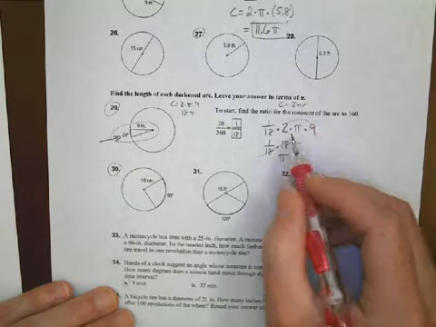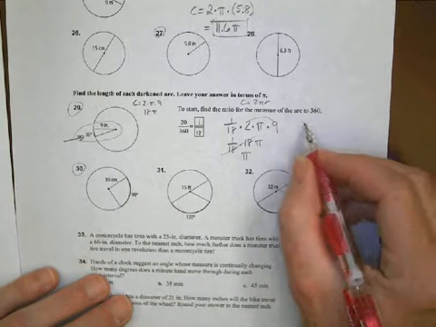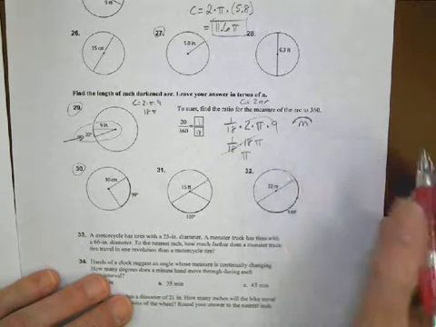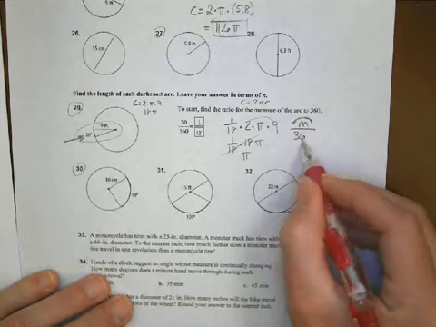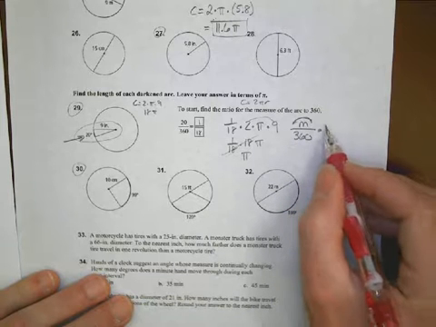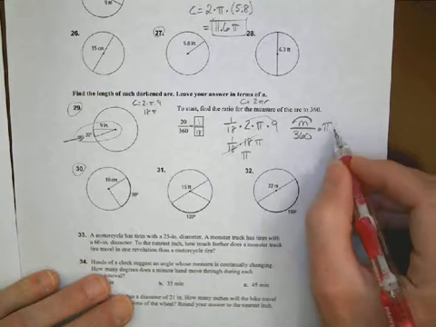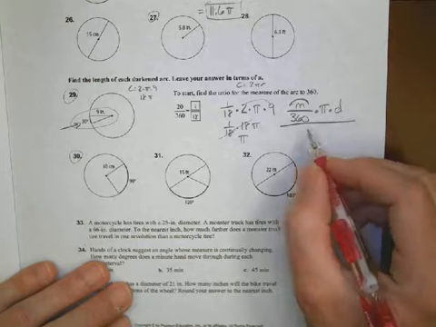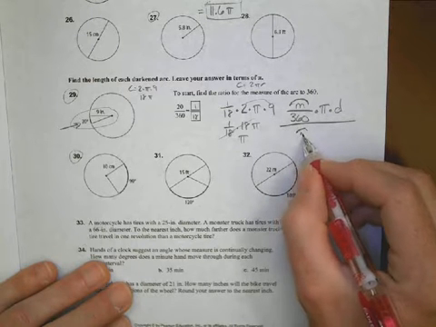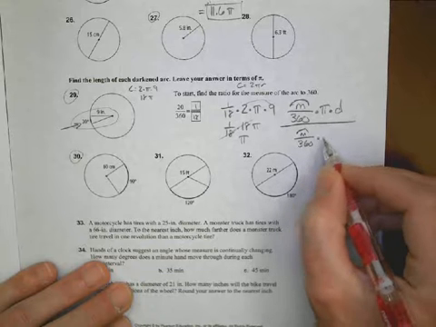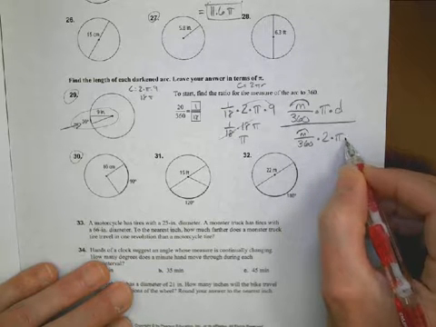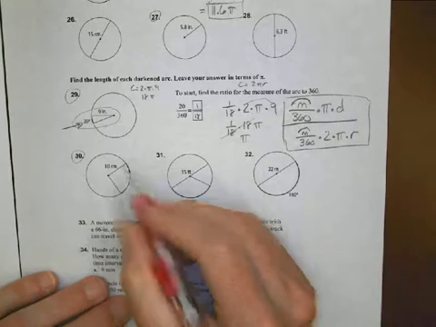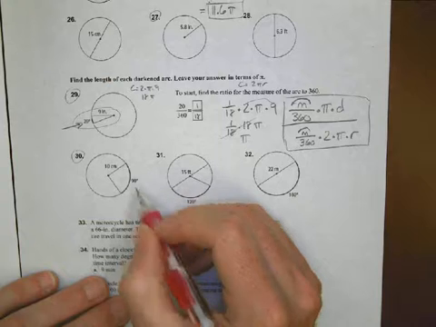So to figure this out, the formula you want to use here is you're going to take the measurement of your arc, divided by 360 times pi times the diameter, or if you don't have a diameter, you could do the measurement of the arc divided by 360 times 2 times pi times r. So either one of those is going to work for you to figure out the length of a fraction of one of these circles.